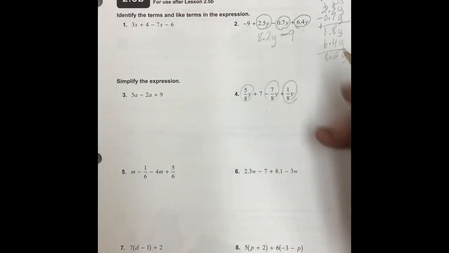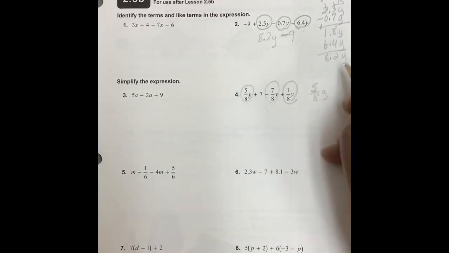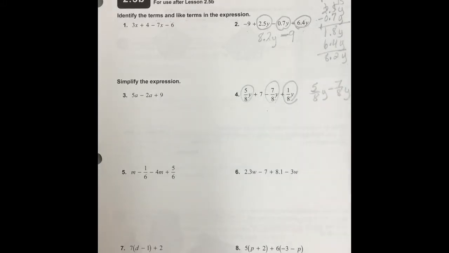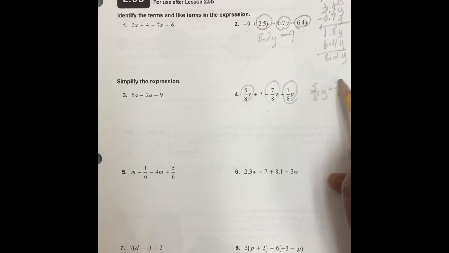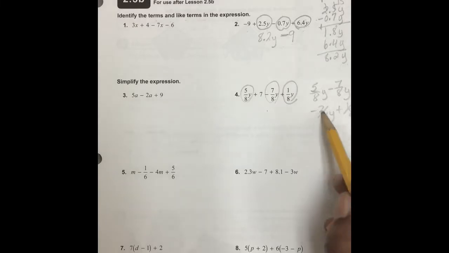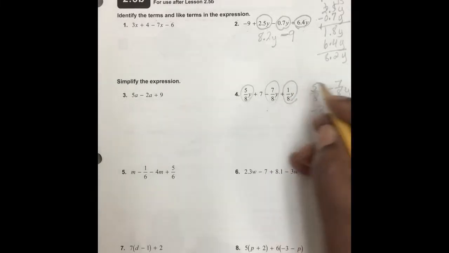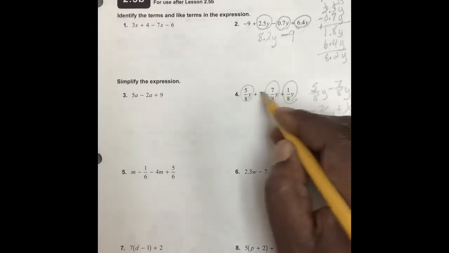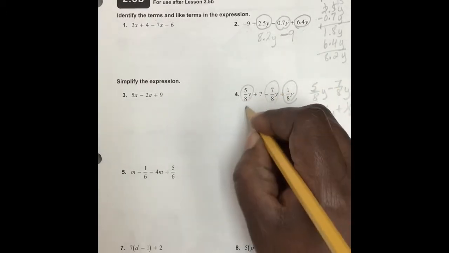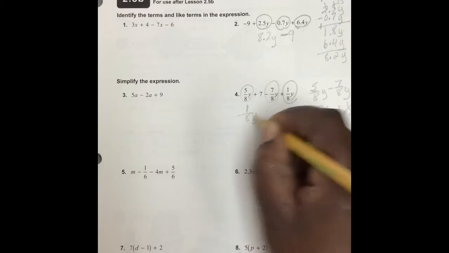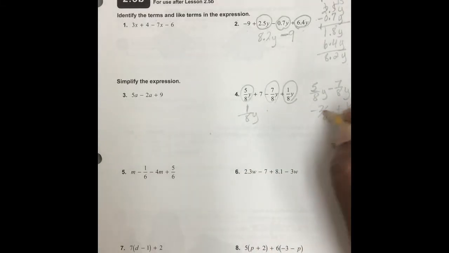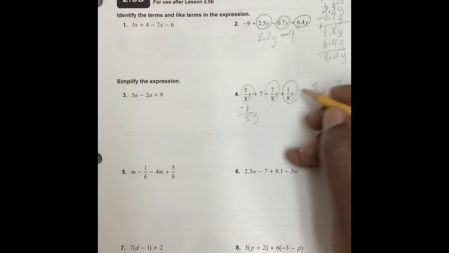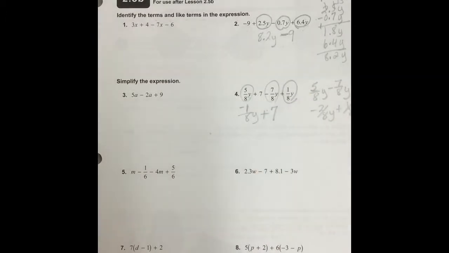So let's take a look. We have 5/8y minus 7/8y. When we combine those two, we see we have more negative than positive, and therefore we end up with negative 2/8y. Then we take the negative 2/8y and add it to the 1/8y. We have more negative than positive, which leaves us with a 1/8y. So when we combine our like terms, we end up with a 1/8y, which is negative because we have more negative than positive. All right, and then plus 7.